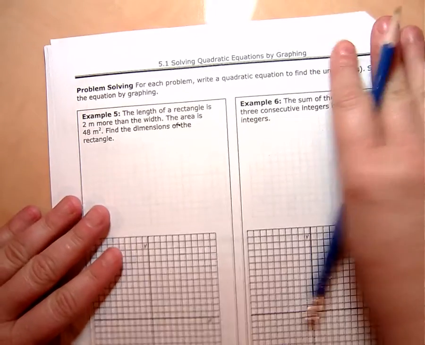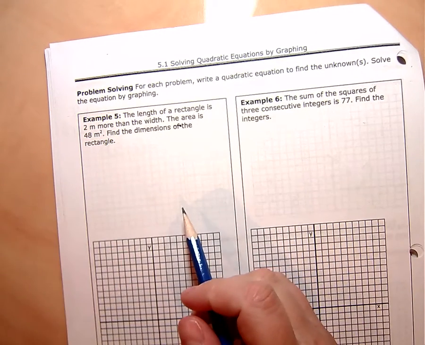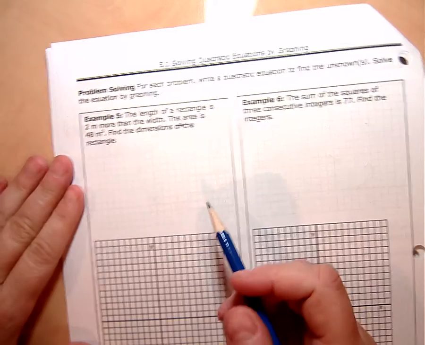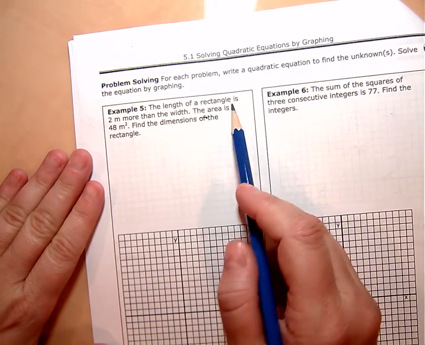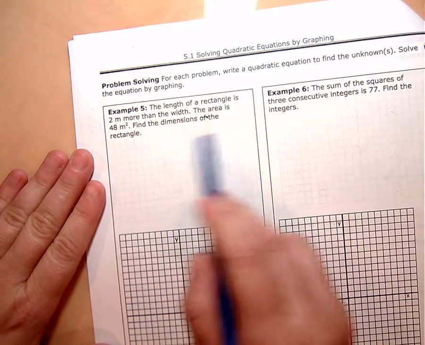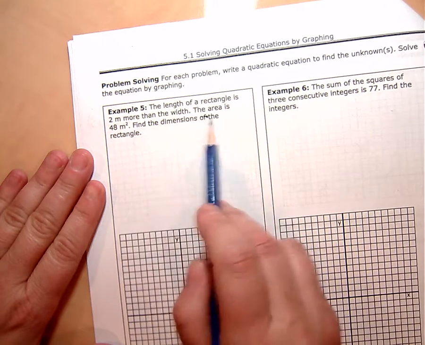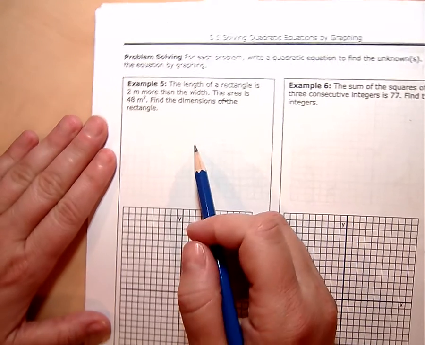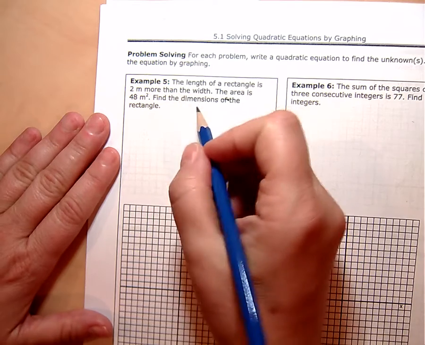Okay, let's take a look at this with a little bit of word problem. So here we've got the length of a rectangle is 2 more than the width. The area is 48. Find the dimensions of the rectangle. So let's see, how are we going to do this? Well, let's just write down what we've got here.